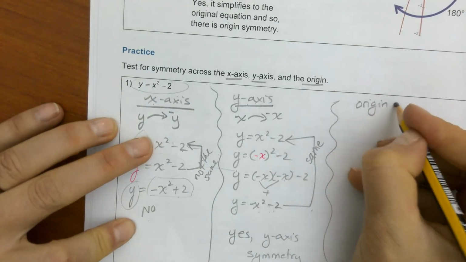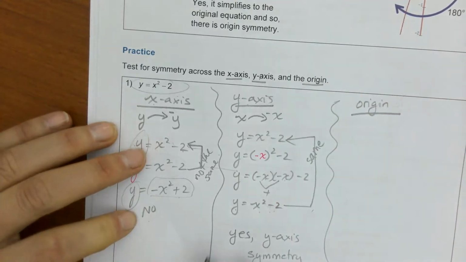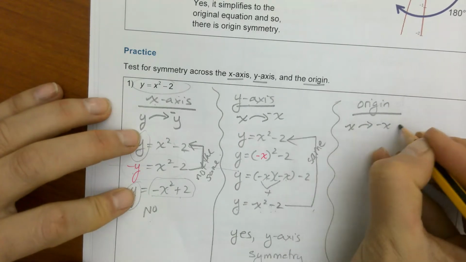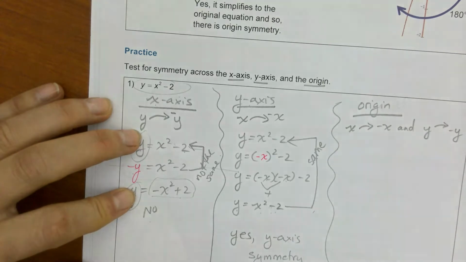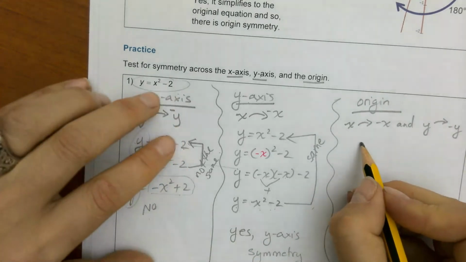Origin, we don't need symmetry, just type origin. So for origin, we have to do both of them. We have to replace the x with negative x and y with negative y. So we're going to replace both. So let's write our equation out.